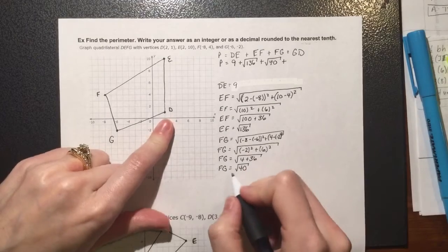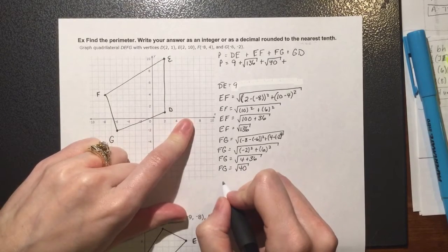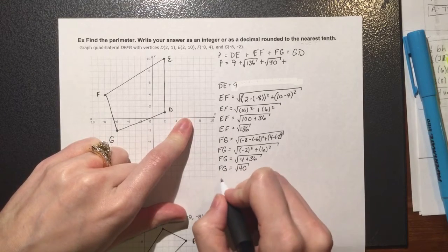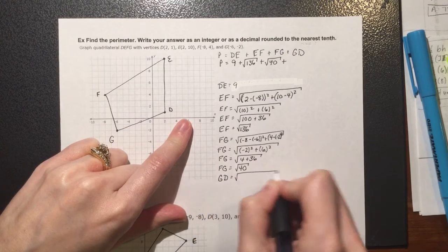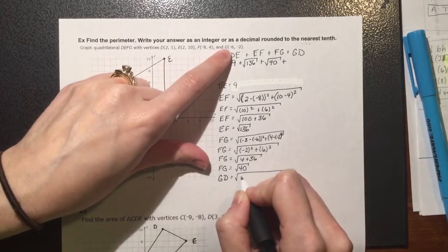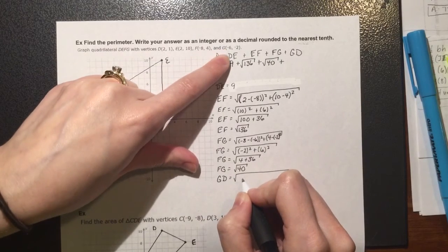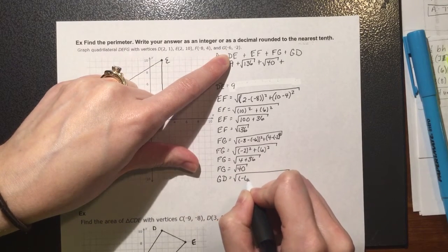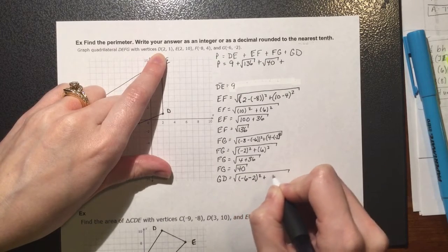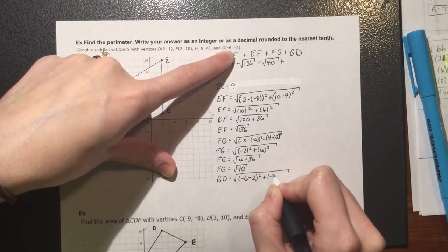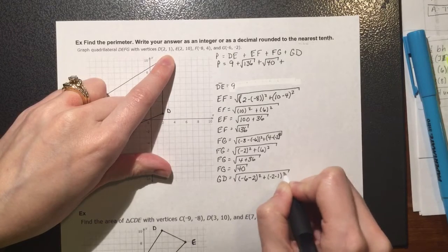GD is another diagonal line, so we've got to use our distance formula for that one. So GD is going to be equal to the square root of negative 6 minus 2 squared plus negative 2 minus 1 squared.